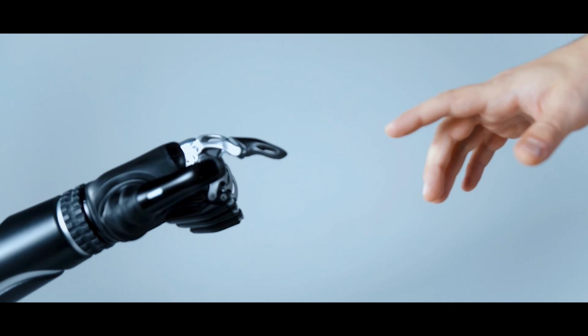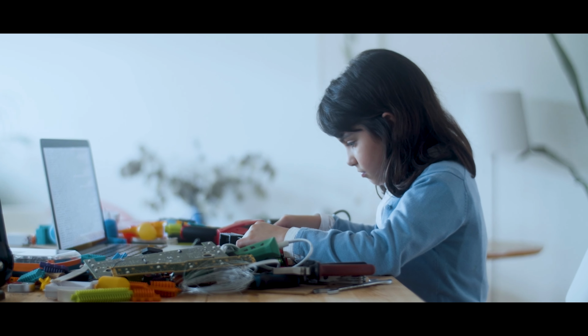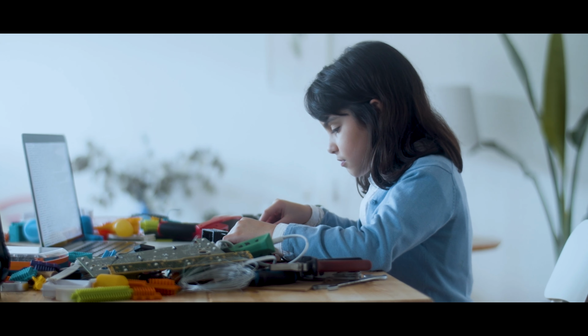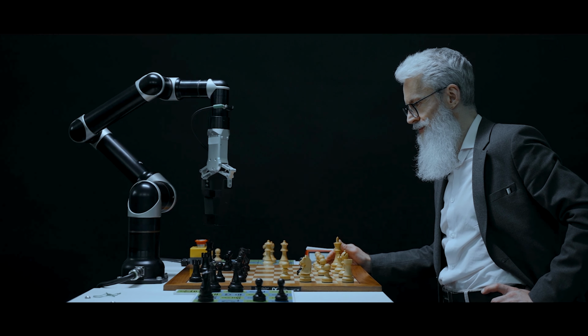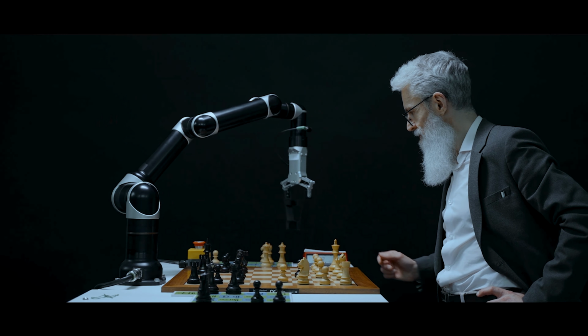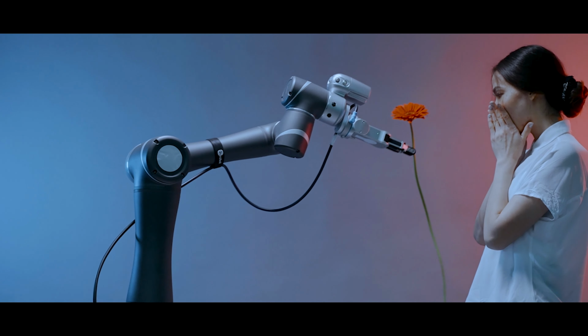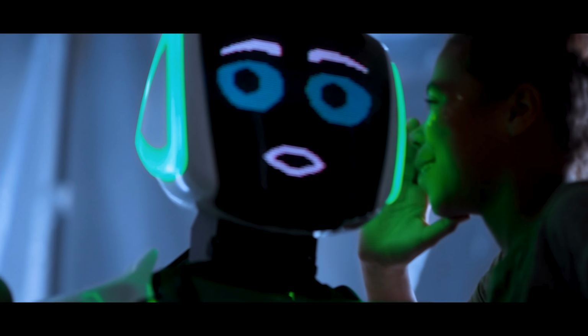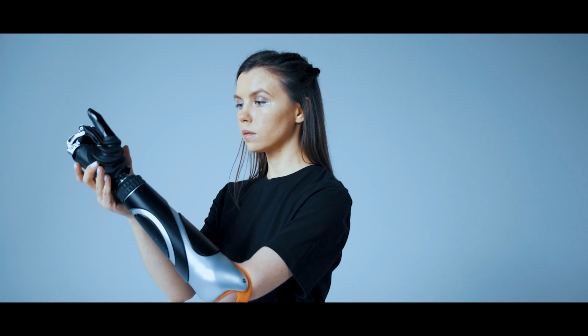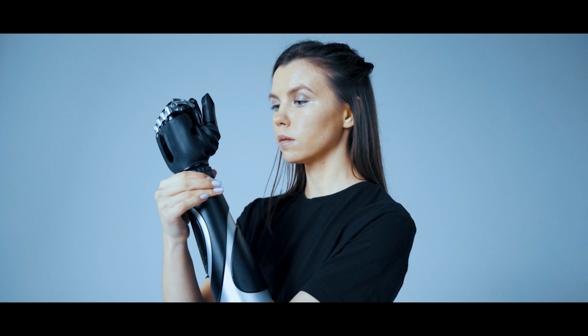Embrace the future. Dream and shape it. Hope, solve, and unite with technology. A world of limitless possibilities. Join us on a journey to a brighter tomorrow. Be the change. Shape the future.